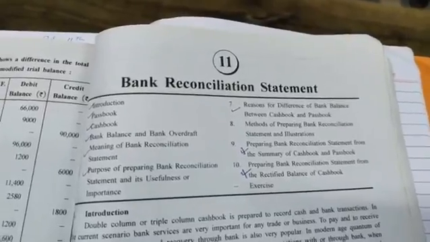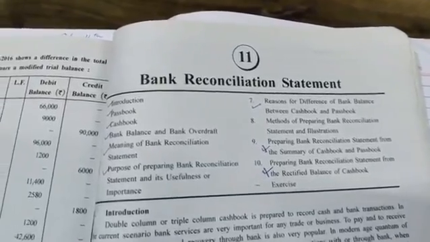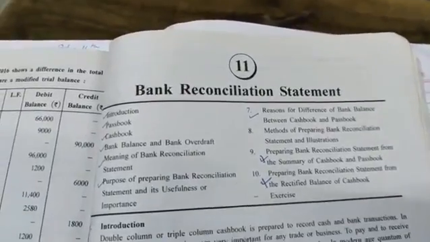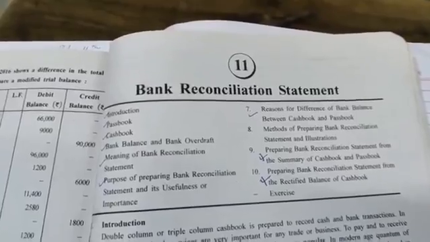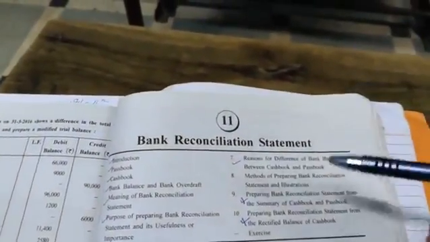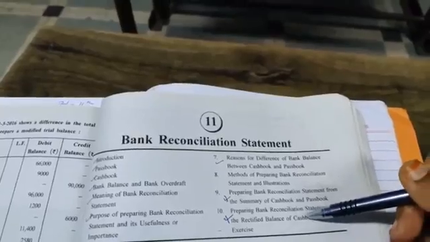In accounts, today we are going to start lesson number 11, Bank Reconciliation Statement. You have to do the theoretical portion, that is from point number 1 to point number 7, and point number 8, 9 and 10 are omitted.